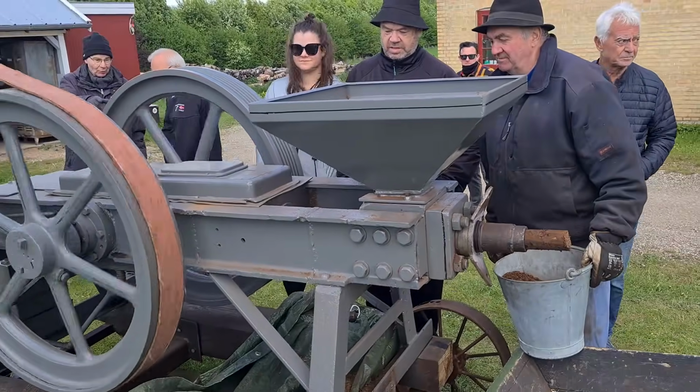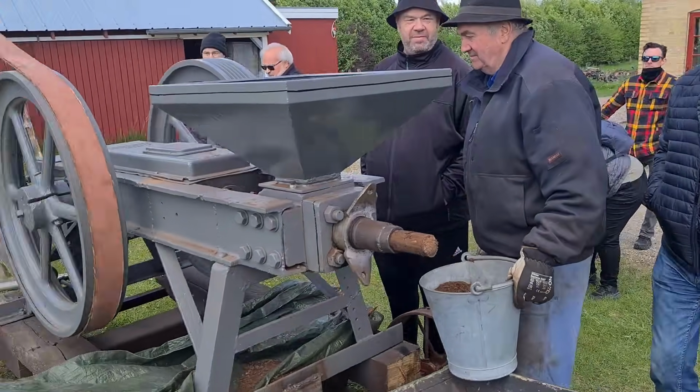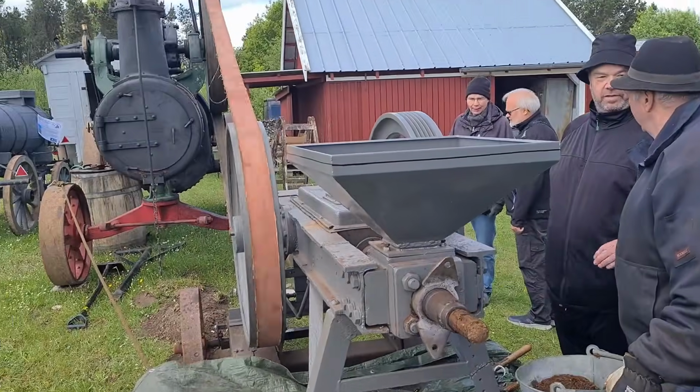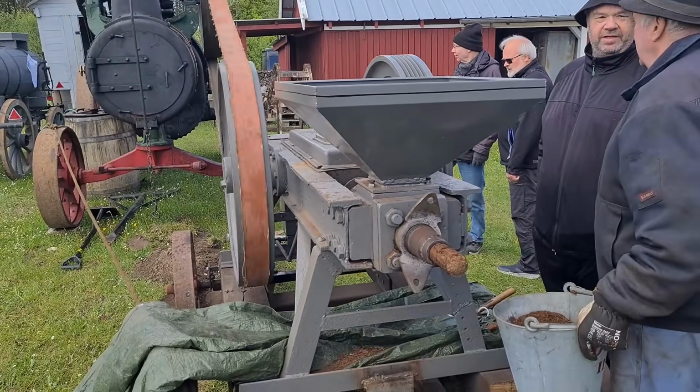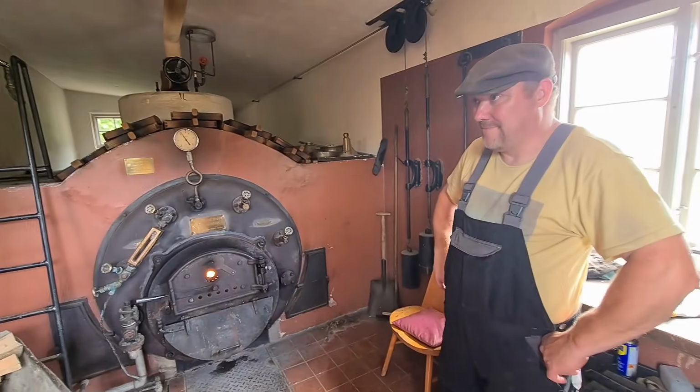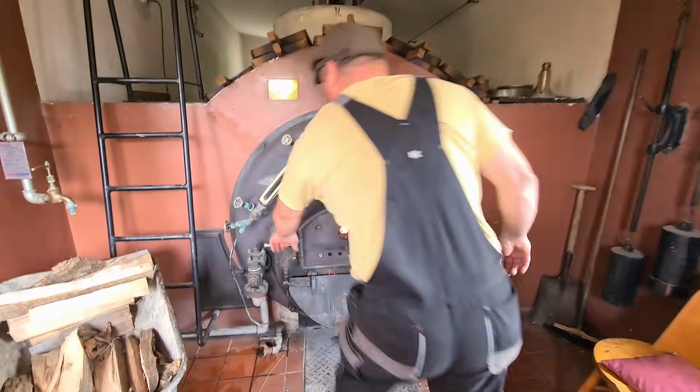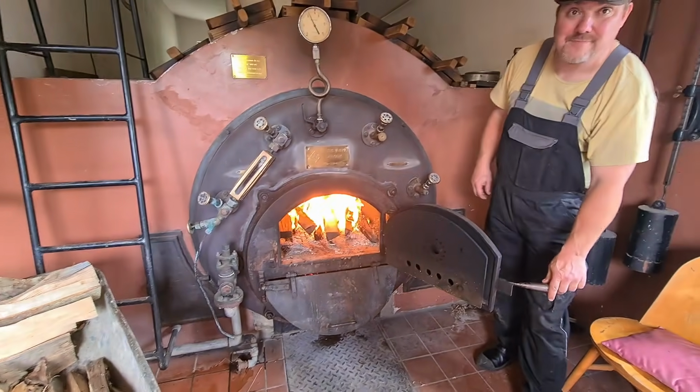Connected to this portable steam engine by a flat belt is a peat machine. This machine takes peat and presses it into blocks, which can then be used as fuel. This fuel can also be used inside the dairy to power the main engine there.